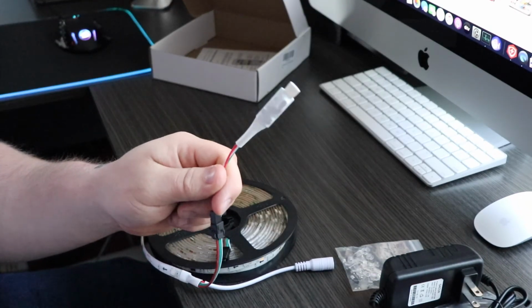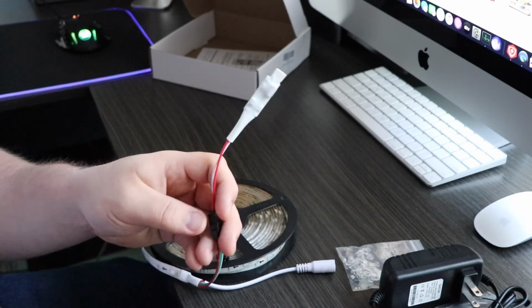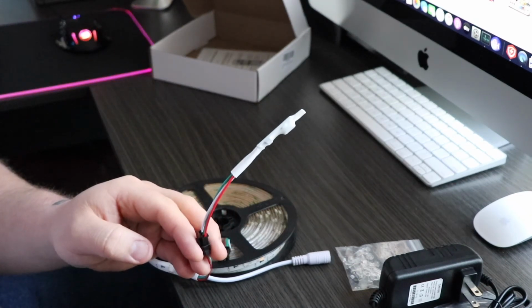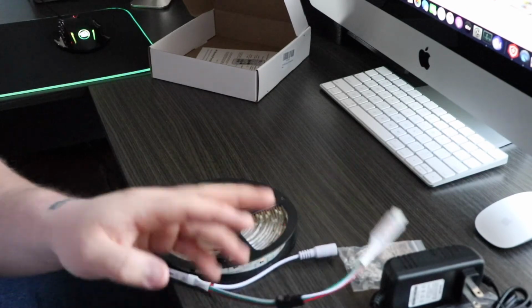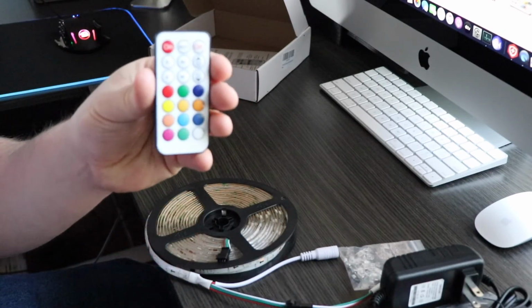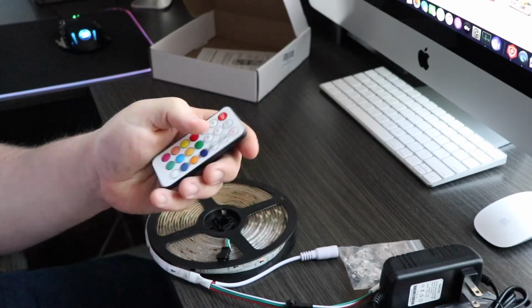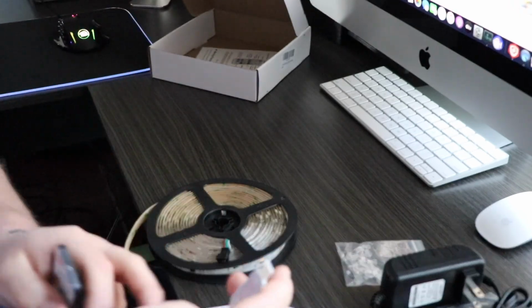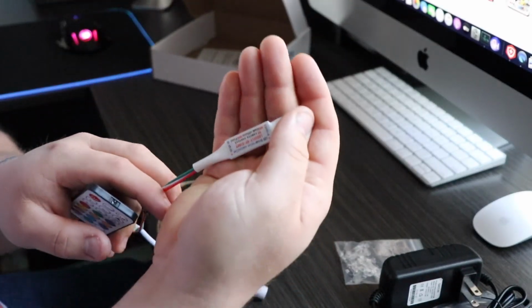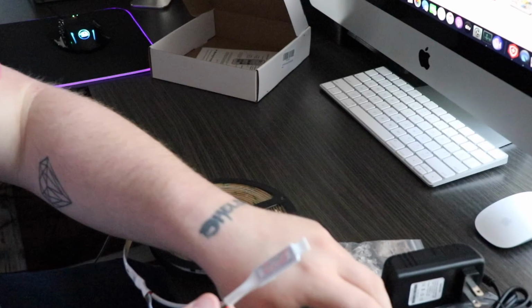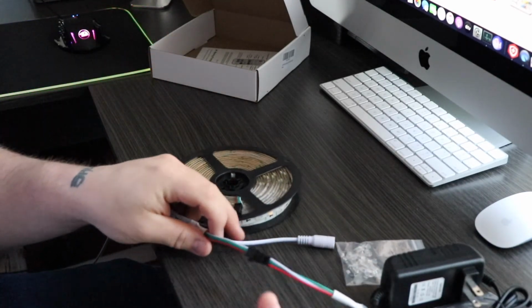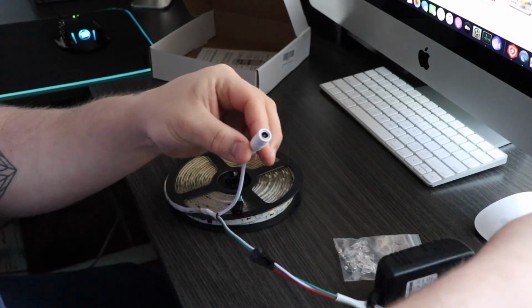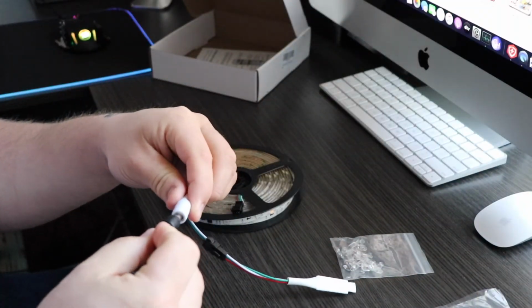So this is like your controller. This basically tells the lights what to do, and because this is RF, we don't have to see this. This can be completely hidden, tucked away. You don't have to see anything. This is your remote controller, which controls this part. Sometimes these are bigger, sometimes they're smaller, but they all do the same thing. So this one, you get your power right here.